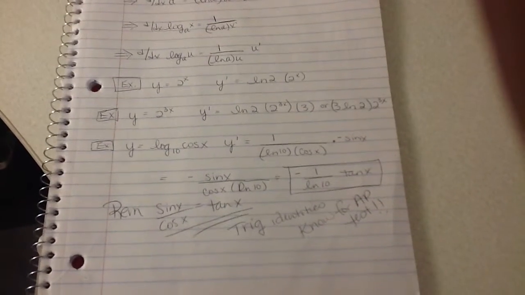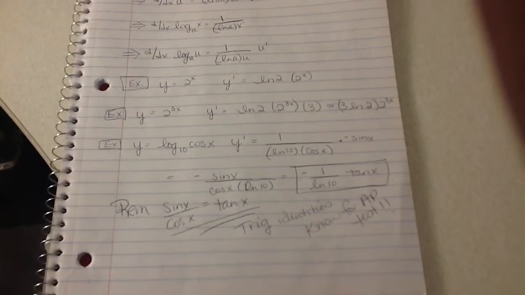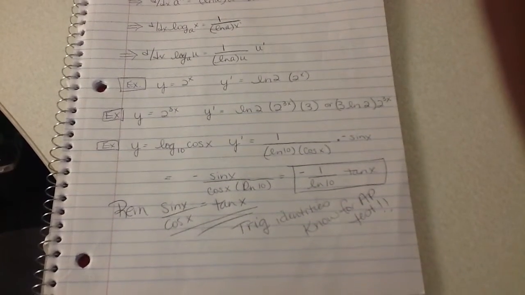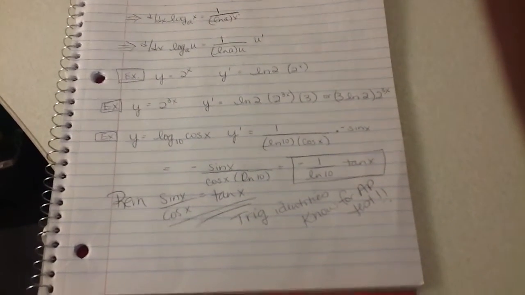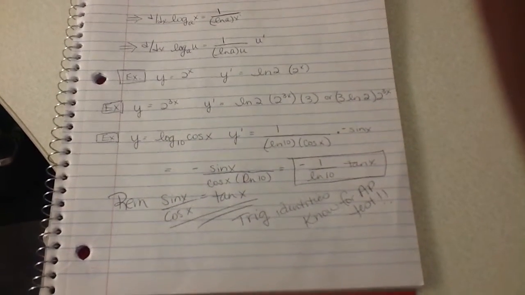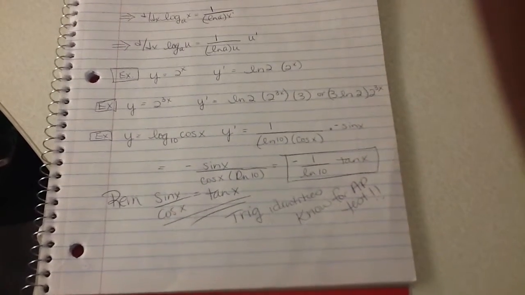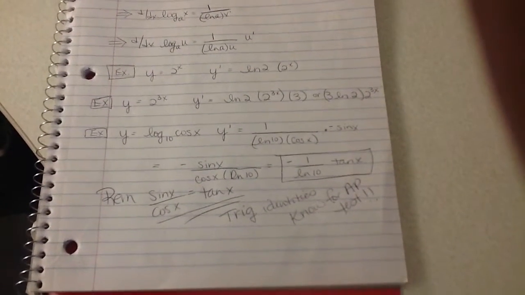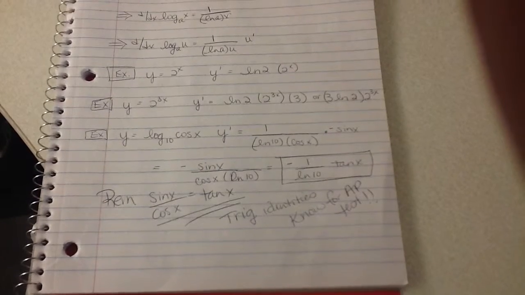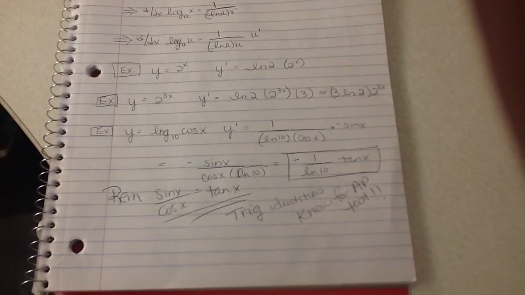And we could rewrite that one to put the negative sign on the top. If we do that, we'd get negative sine of x over the cosine of x times the natural log of 10. And hopefully when you see the sine of x over the cosine of x, you instantaneously think about the trig identity, that the sine of x over the cosine of x equals a tangent. So that's going to be negative, the negative sign can stay there with the 1, over the natural log of 10 times the tangent of x.